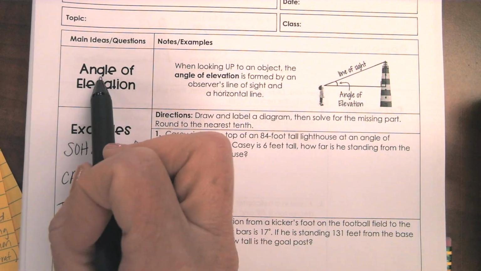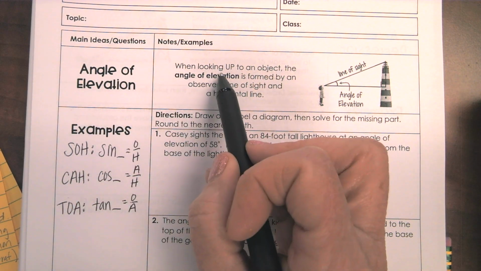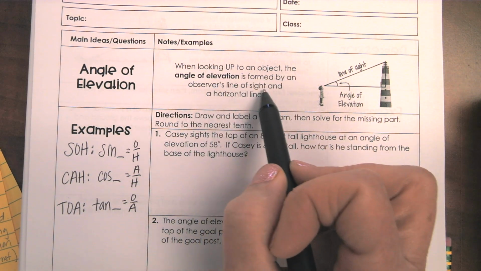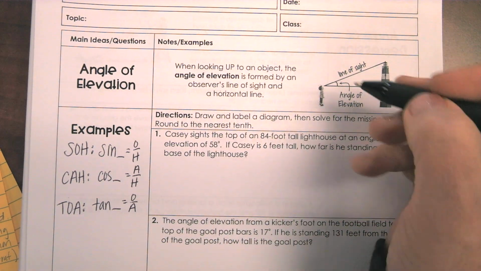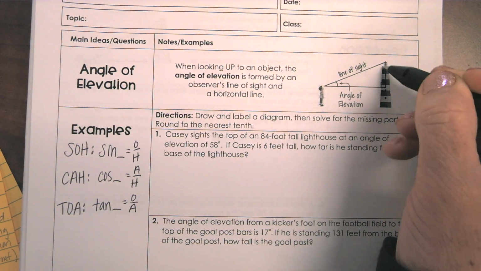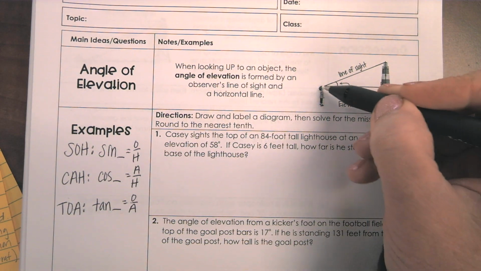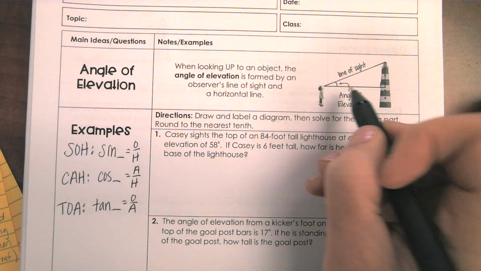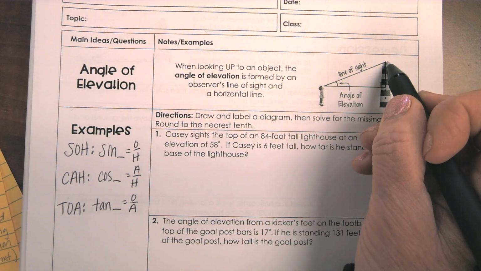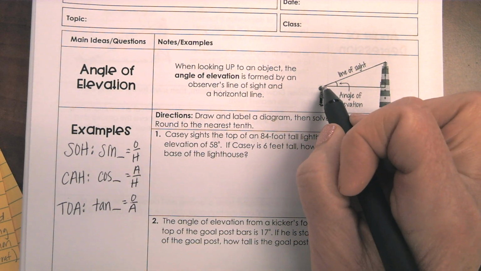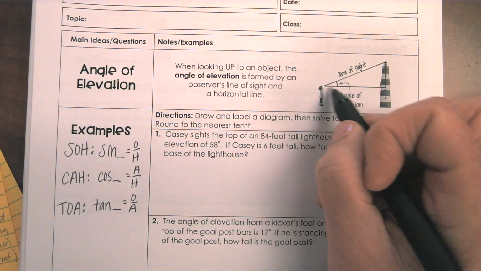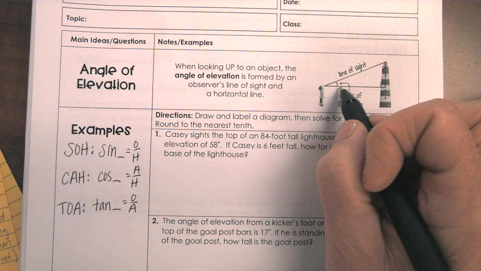So we're going to start with angle of elevation. Angle of elevation is when looking up to an object, the angle of elevation is formed by an observer's line of sight and a horizontal line. So when we talk about angle of elevation, we have to look at where we are in relation to the object we're looking at. Notice that we have one of us standing here, and the line of sight is from our eyes to the top of whatever object we're looking at. But then we also have a horizontal line going from our eye to the similar spot of how tall he is compared to this lighthouse. And that is our horizontal line.